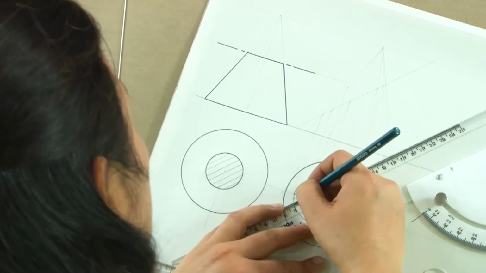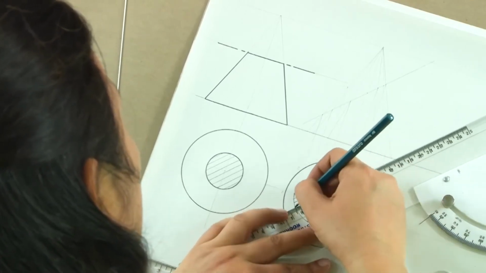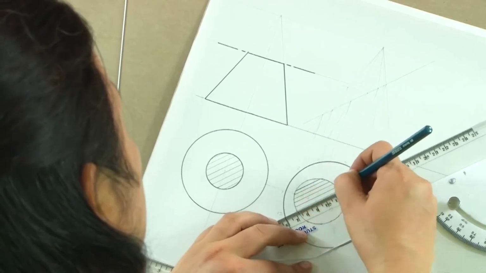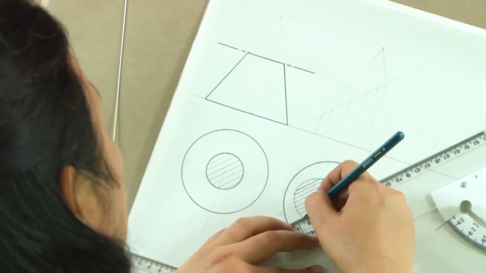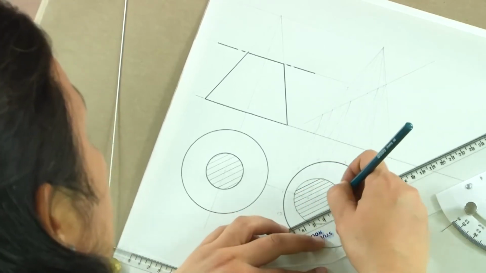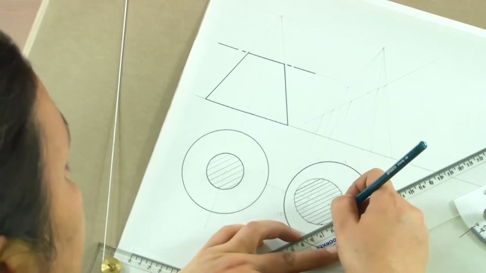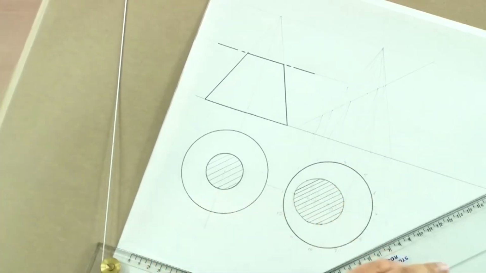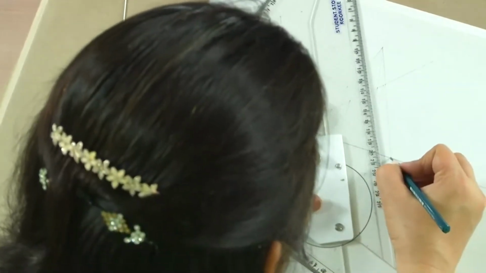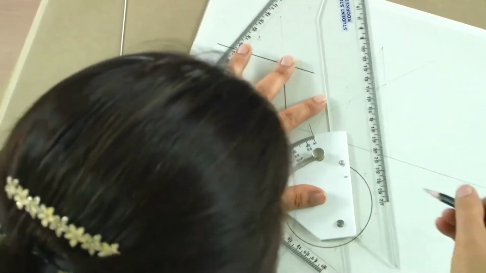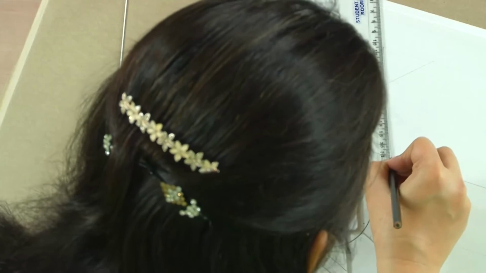So, we will just hatch this portion which represents the section of the cone, and it is the distorted ellipse. It is not the true shape of the section, because we are not seeing parallel to the section. And in the elevation, what do we see? We only see the remaining portion of the cone.